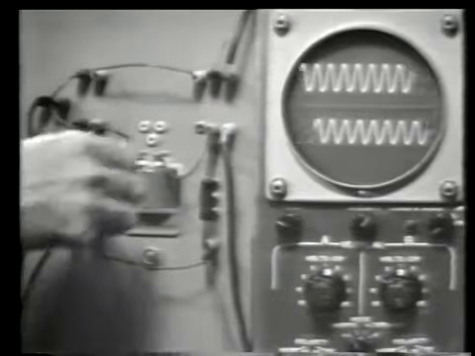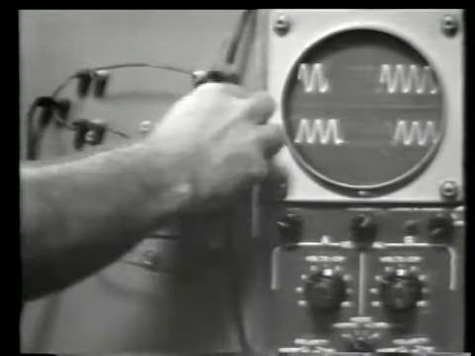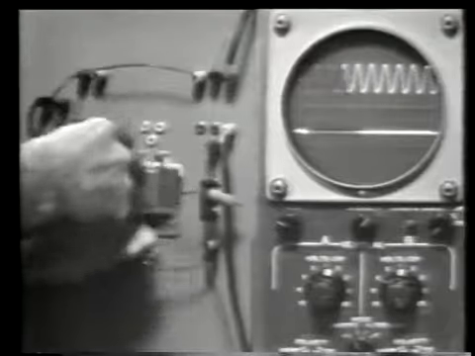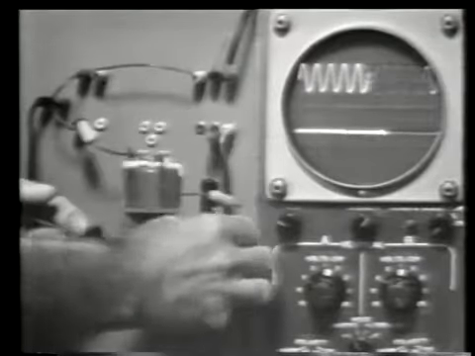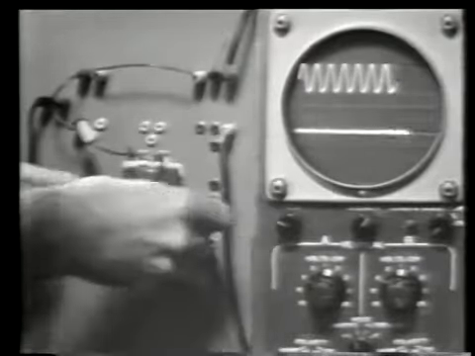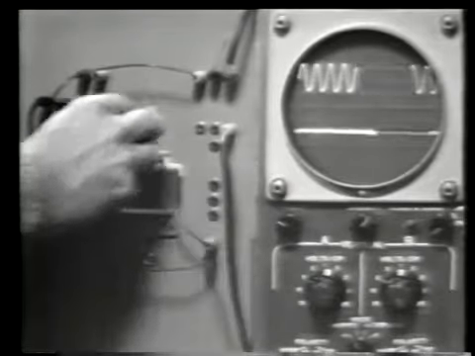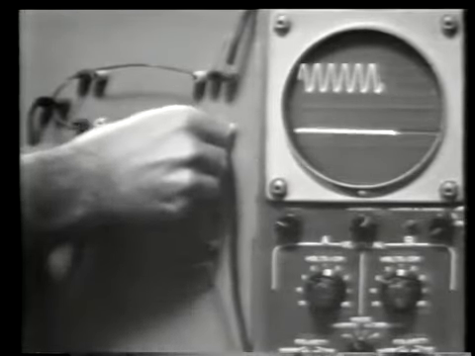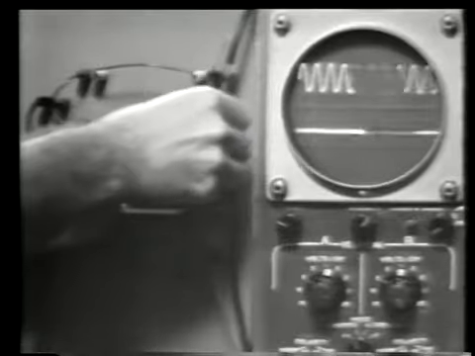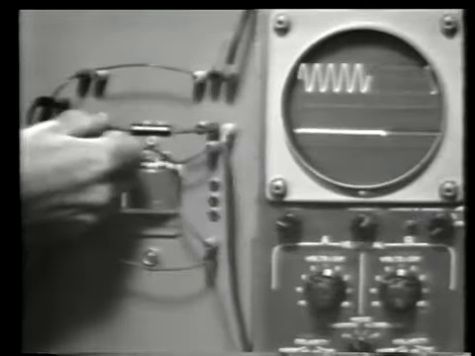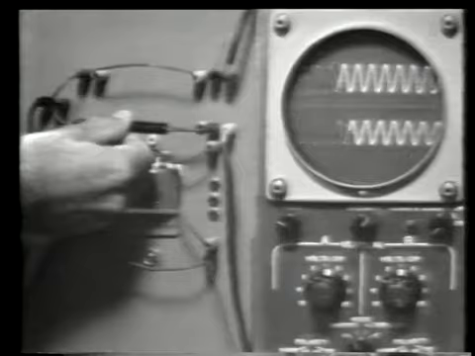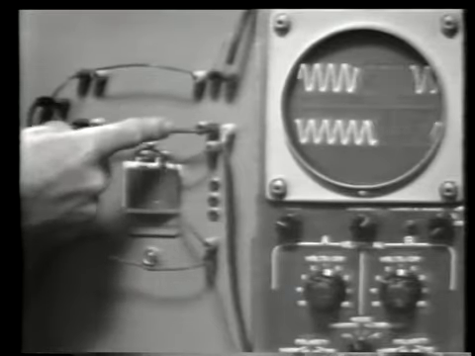Let's reverse the position of the series and shunt components on our trainer and then see what the frequency response will be. All right, we'll just unplug the inductor and the capacitor. Now we'll place the inductor in the shunt position, just like that, and the capacitor we'll place in the series position. All right, capacitor in the series position, inductor in the shunt position. What should we expect our output response to be?